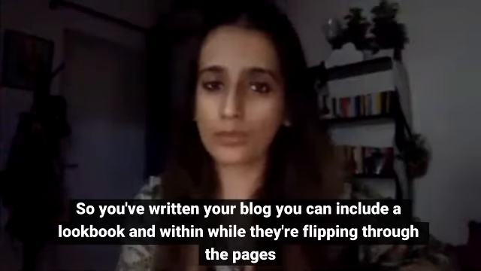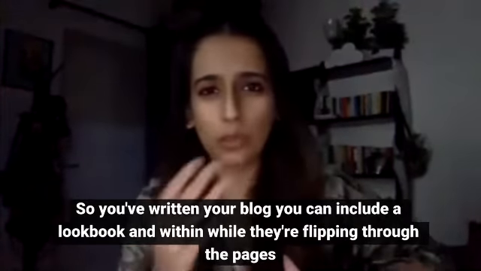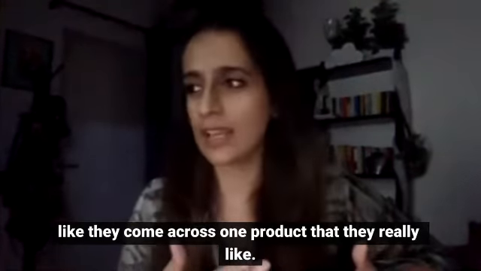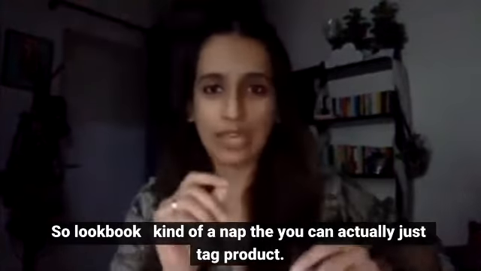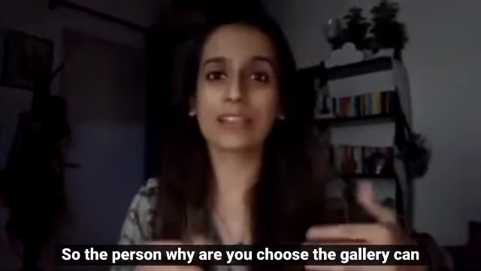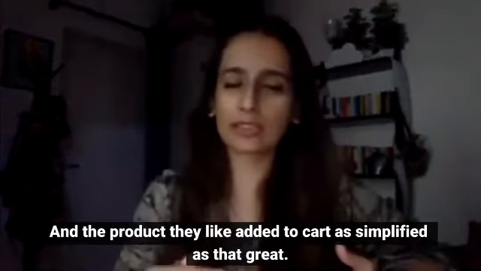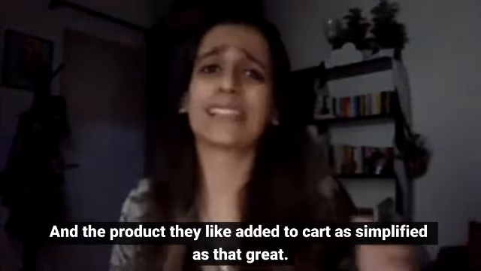So you've written your blog, you've included a lookbook, and within the lookbook, while they're flipping through the pages, they come across one product that they really like. With a lookbook kind of app, you can actually just tag products. So the person, while going through the gallery, can tap on the product they like and add it to cart. As simplified as that, right?